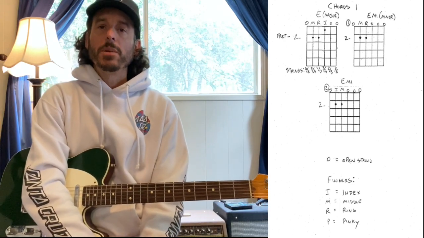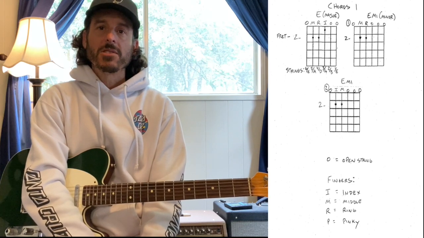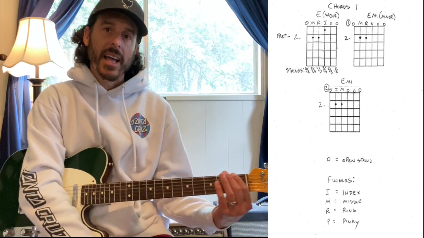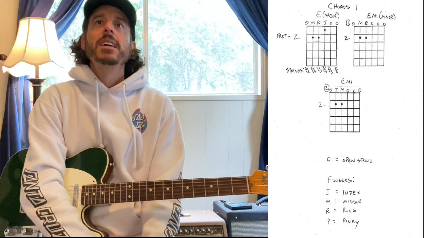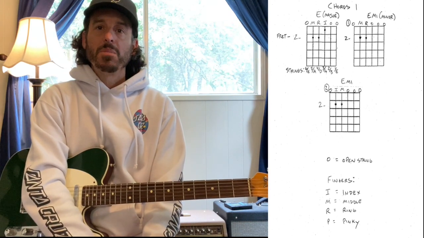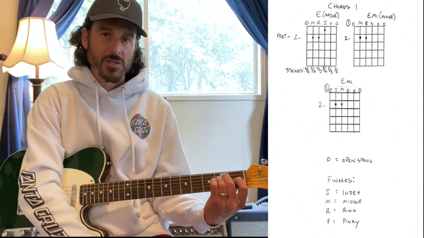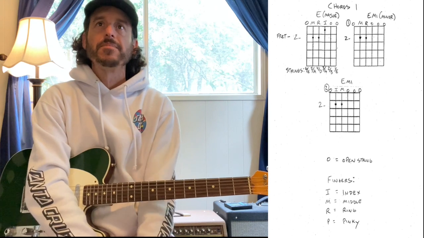Now the lines going across from left to right represent the frets, and all of these are going to be based around your first and second fret and going to have open strings. So when you see a fret reference, like a 2 in this case, pointing to that particular fret, that means that's where that chord's kind of based around, and it'll help you find where it is.